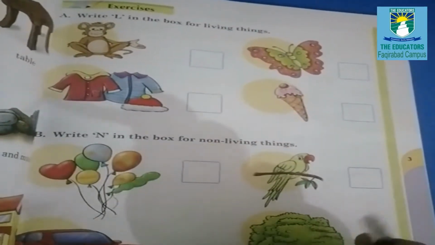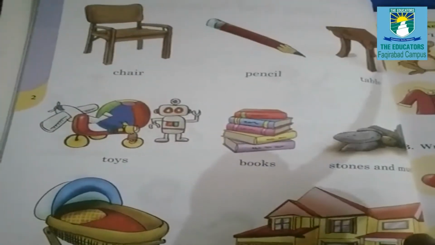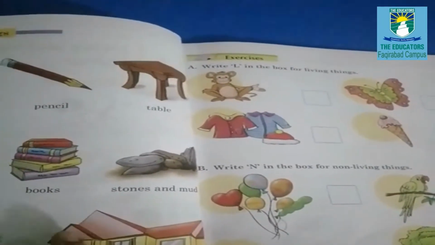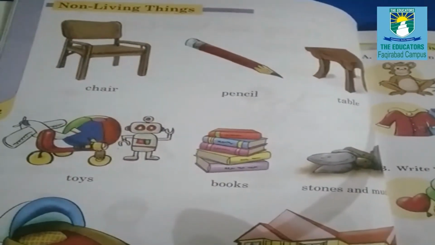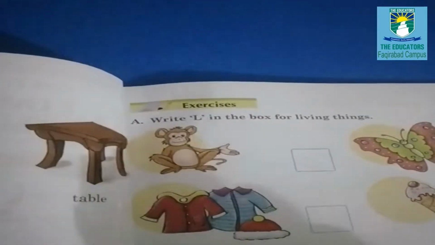I will summarize the previous lecture. You have read about living and non-living things. On this page, these are non-living things, and on the page before, these are living things. Living things are those that can move, walk, eat, breathe, touch, and feel. Non-living things cannot move, breathe, touch, eat, or feel.